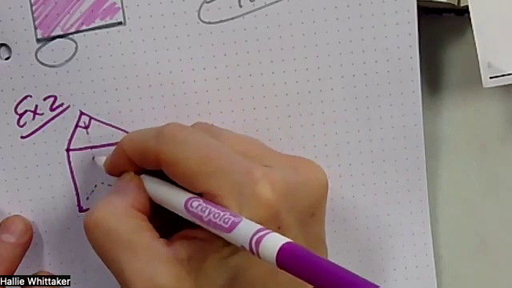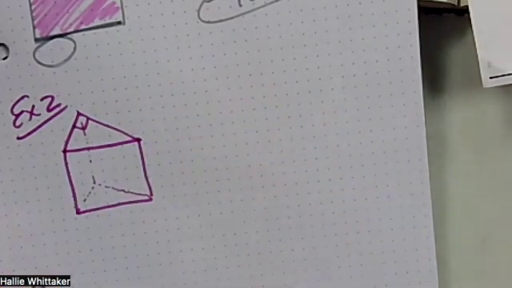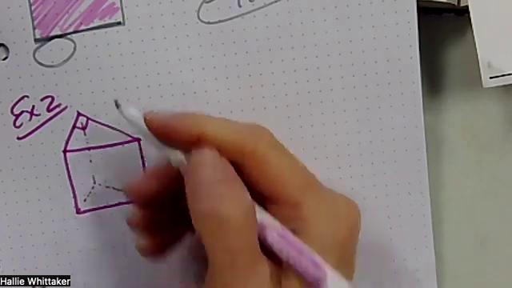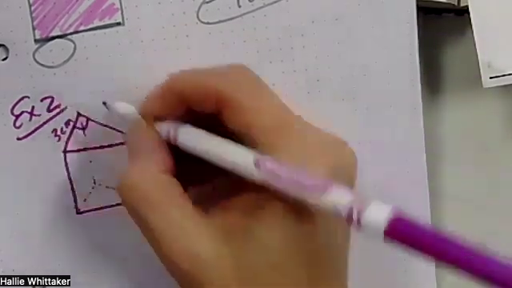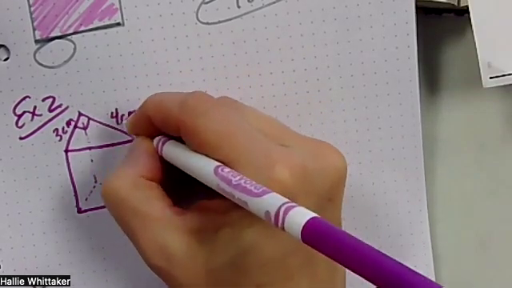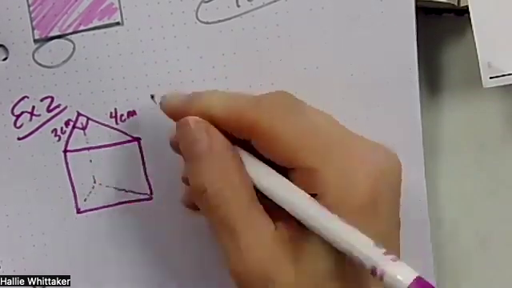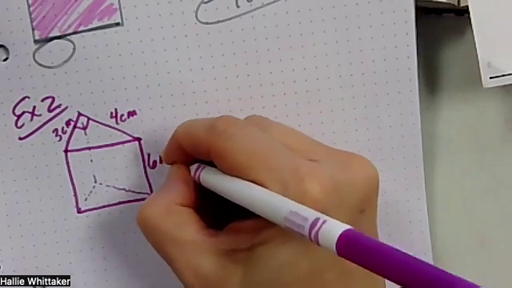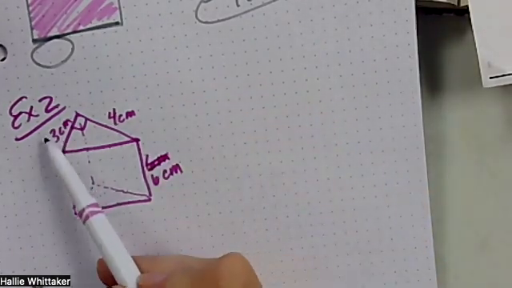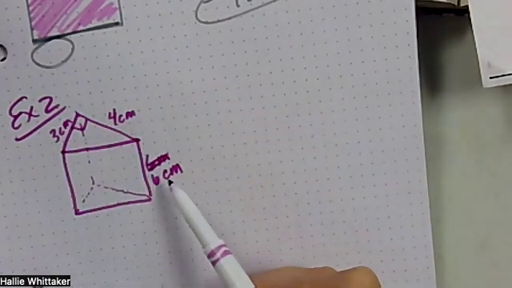How would you all classify this one? If you were to name the shape, what would it be? Triangular prism. Good job. I am not giving you an octagon. I could not handle that one. This time it's 3 centimeters for this side of the base, 4 centimeters for this side of the base. They don't tell us, but then they give us the height is 6 centimeters. So 3, 4, 6 centimeters.